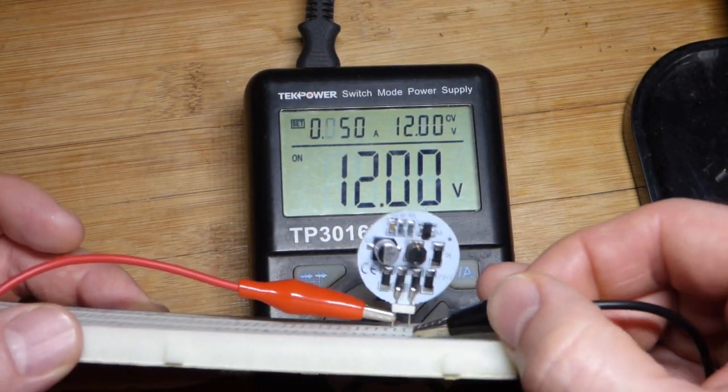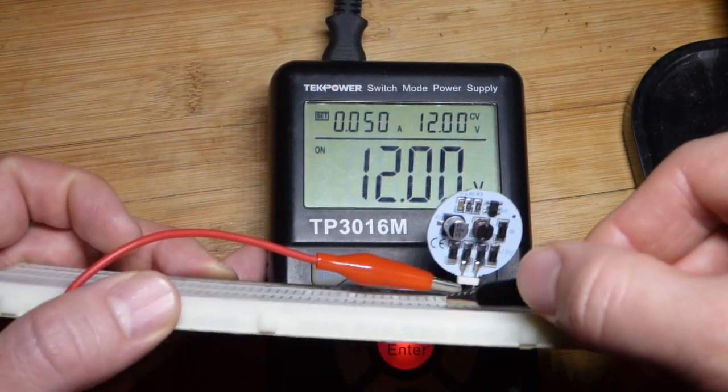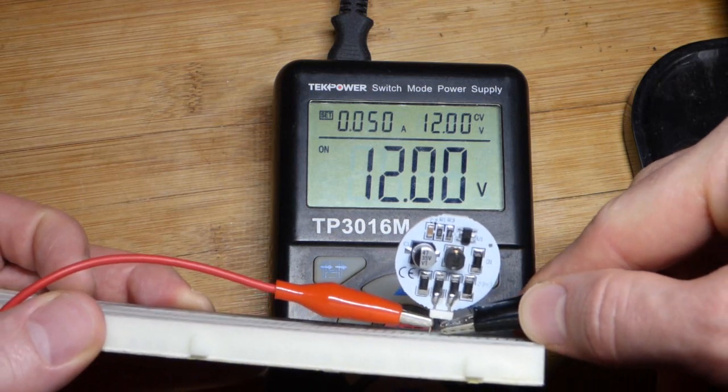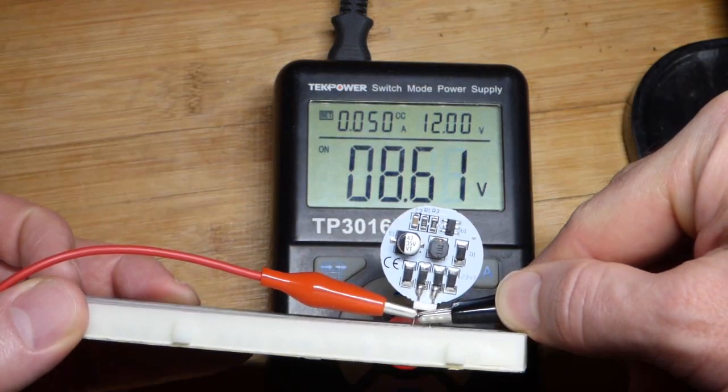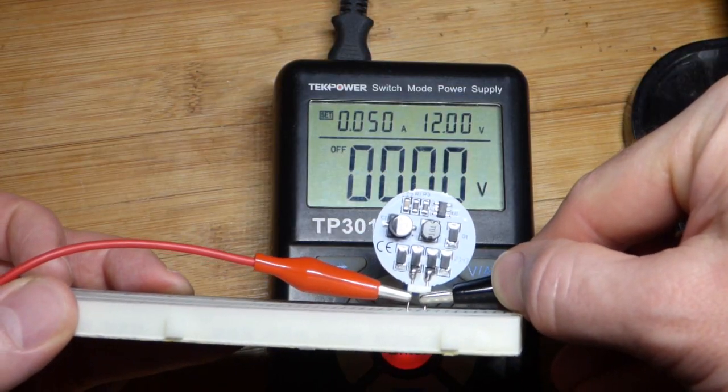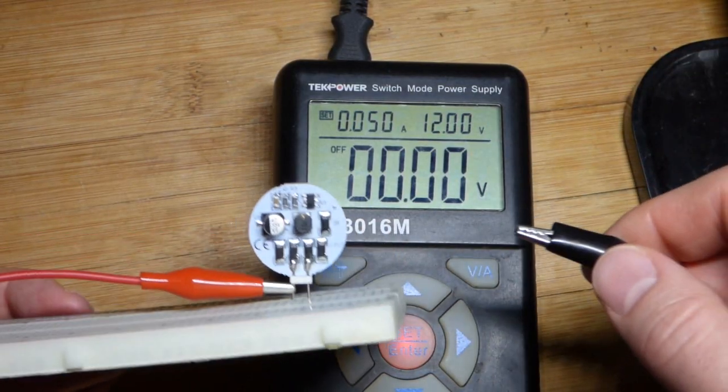So what that does is it turns the output off. Let's light the LED while we do this. And so the LED is lit, but when I touch these together, it cut off the power. So now the LED is not lit anymore. That's how most power supplies protect themselves.